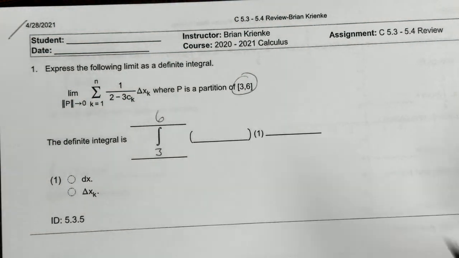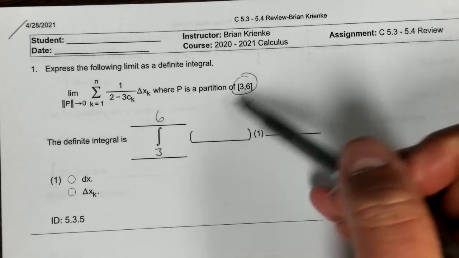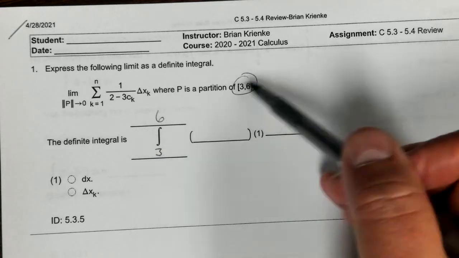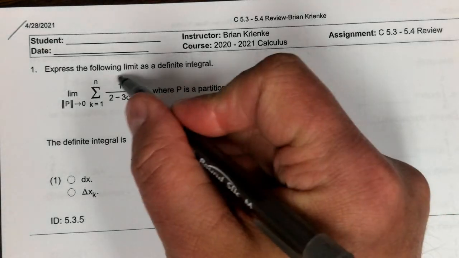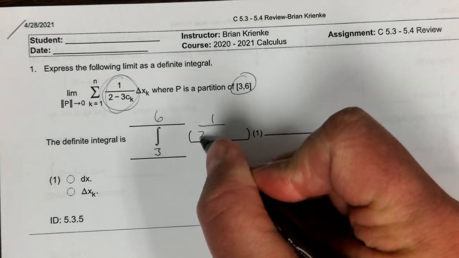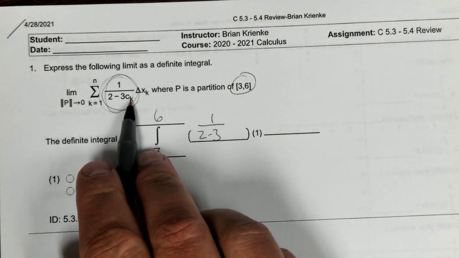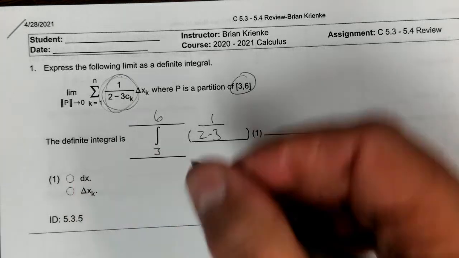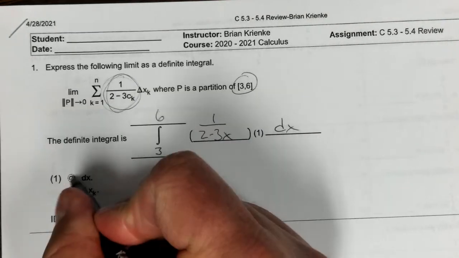The reason for that is the lower is always on bottom, and your upper is on top. So then the next part is you just look at this part and you put 1 over 2 minus 3, and you change it to be x, and then you need dx.